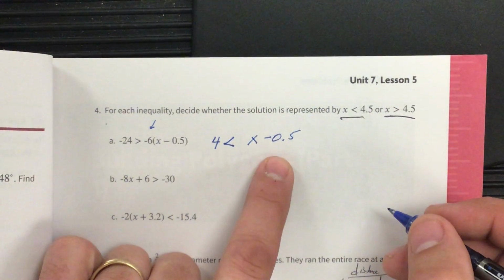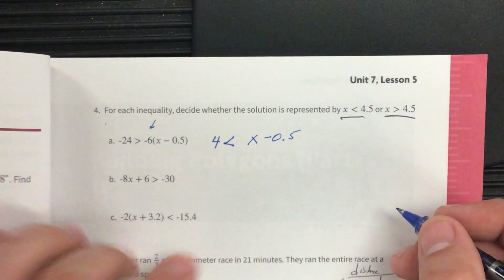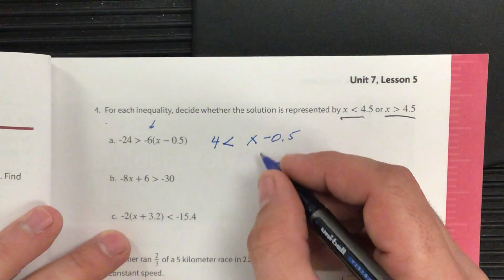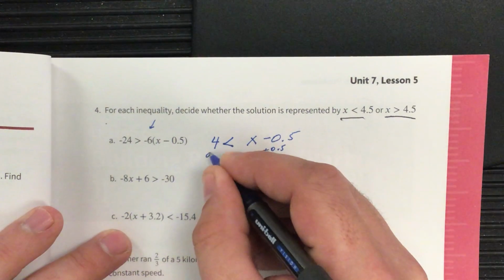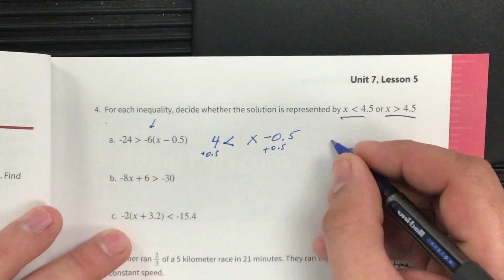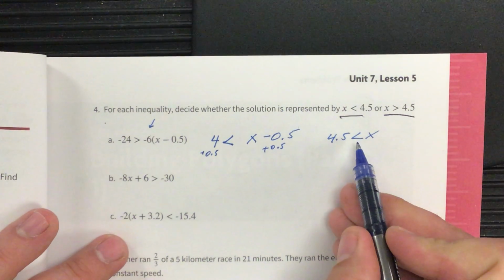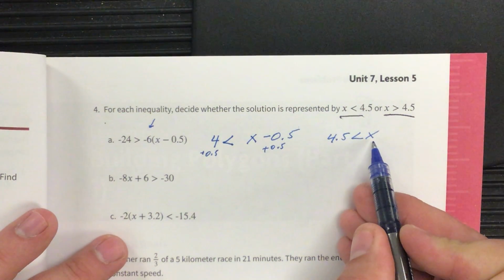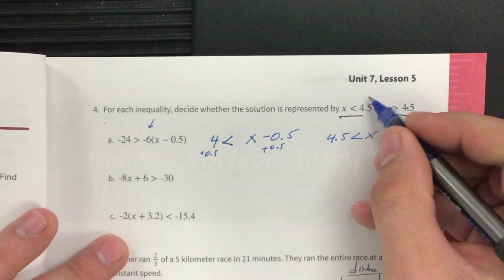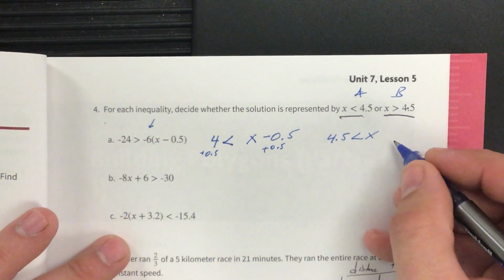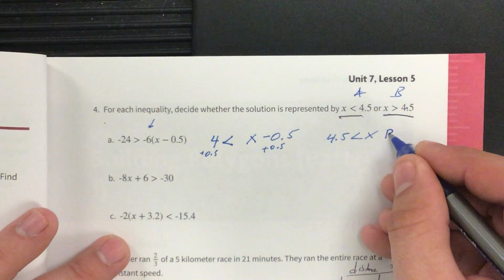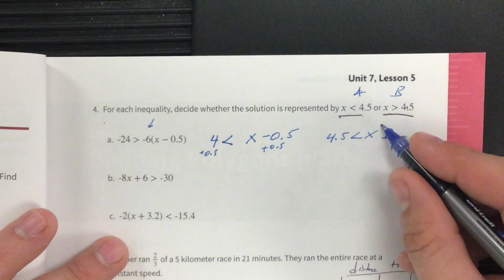How do I get rid of this minus 0.5? Add it. Add a half. What's 4 plus a half? 4.5. So the alligator is eating the x. That would be this one. So if you labeled these A, B, or 1, 2, or whatever, your answer would be B for that one.